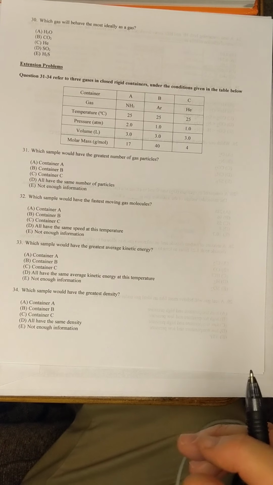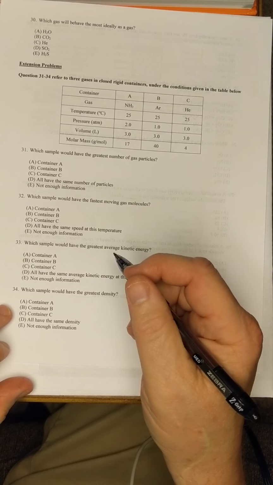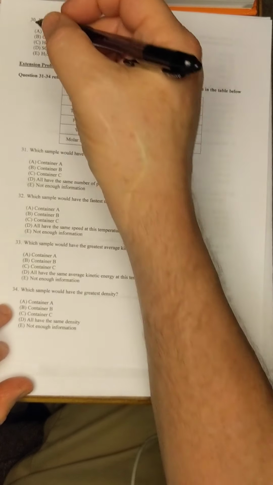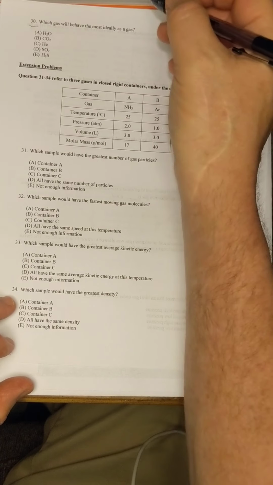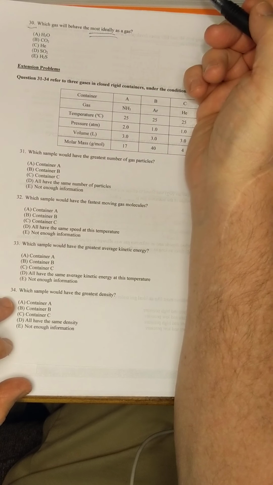I'm going to go over the gas law review packet, chapter 10. We're going to do problems 30 to 41. I'll start with number 30. Which of these gases will behave most ideally?